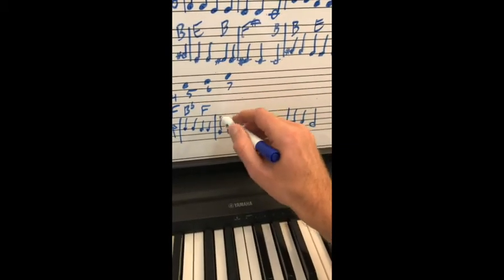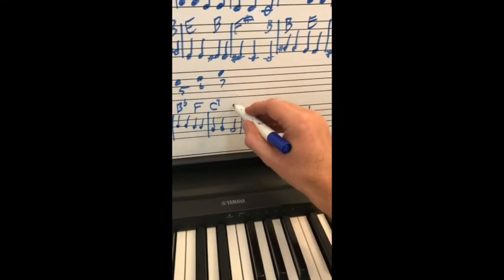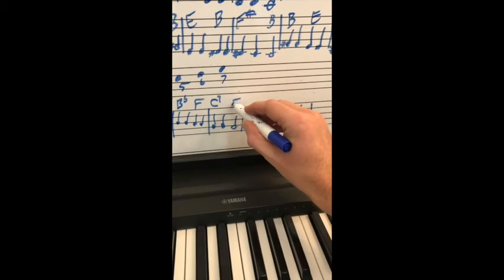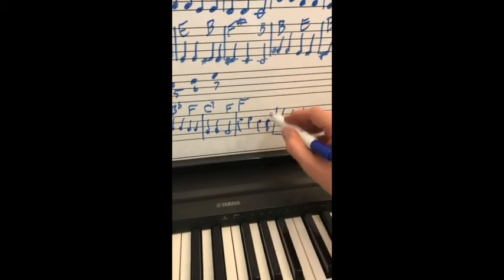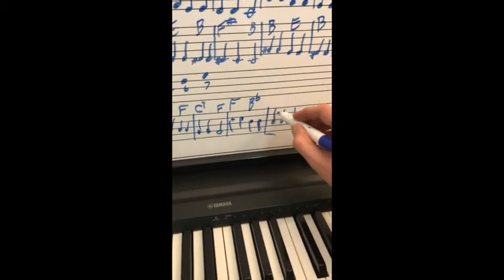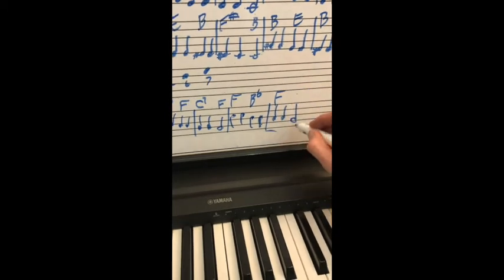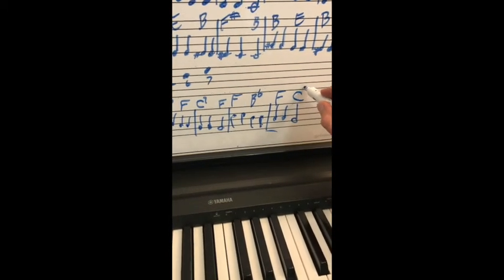The 5 chord is our C chord, or C7 if we want it to be 7. The 1 chord is the F chord. Okay. The 1 chord again is the F chord. The 4 chord is the B flat. The 1 chord is the F. And the 5 or 5/7 in the key of F is C, or C7.